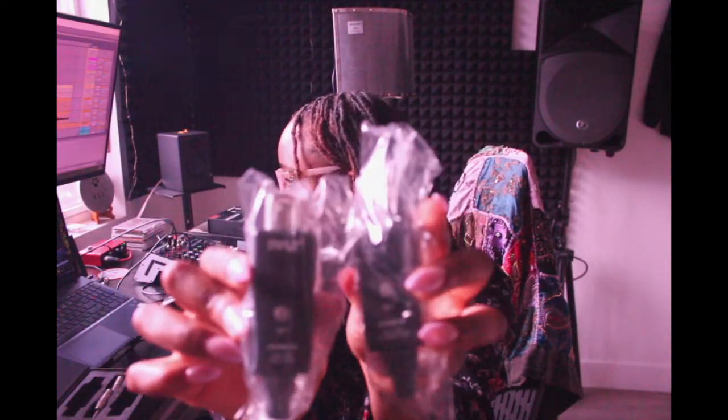Switching YouTube. Can you see those? Two wireless inputs. So this is cool. And it also comes with two XLR adapters.